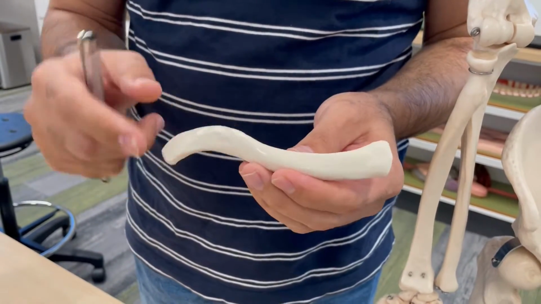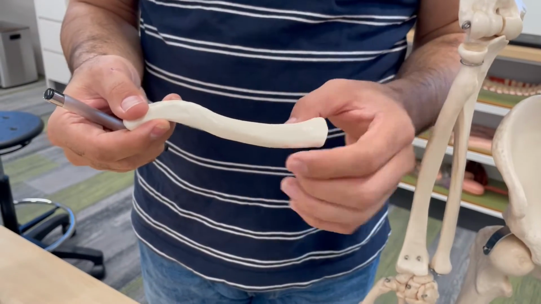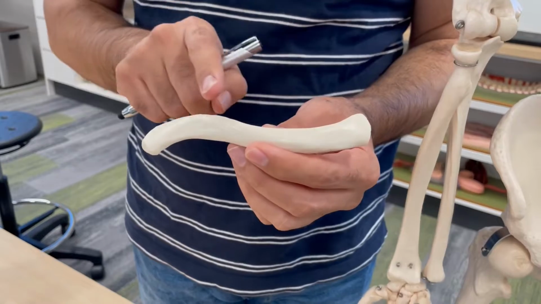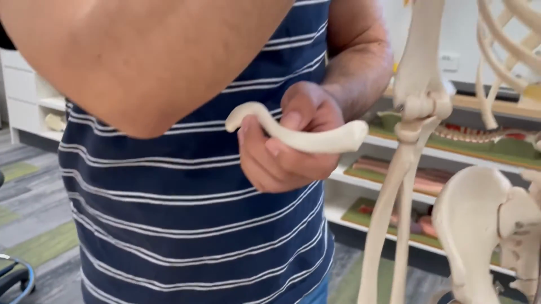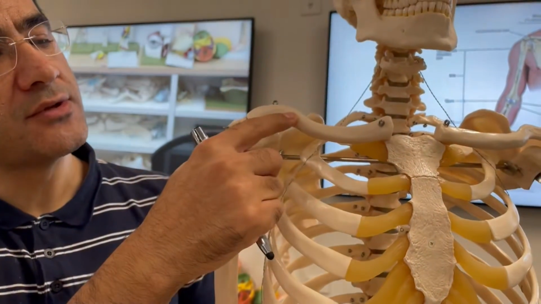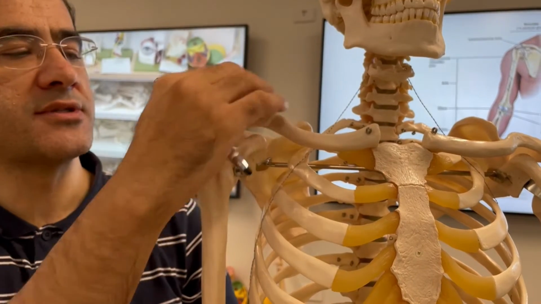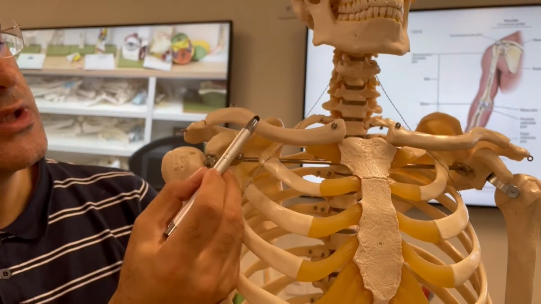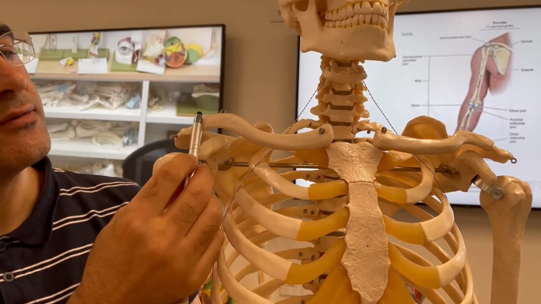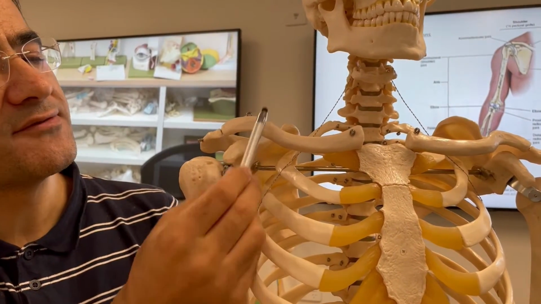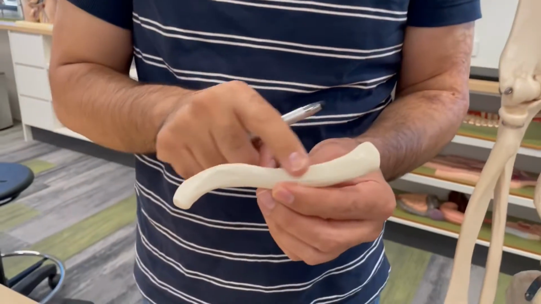And as I mentioned before, it has an S shape: the medial 2/3 is convex anteriorly, but the lateral 1/3 is convex posteriorly. Here you can see the medial 2/3 convex anteriorly and lateral 1/3 convex posteriorly, and the weakest spot of the bone is between these two, between the medial 2/3 and lateral 1/3. Maybe it gets fractured.